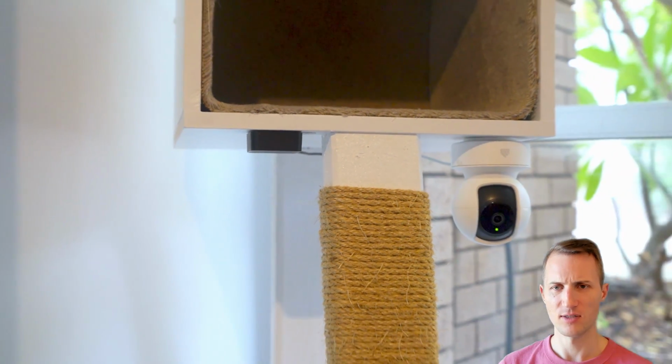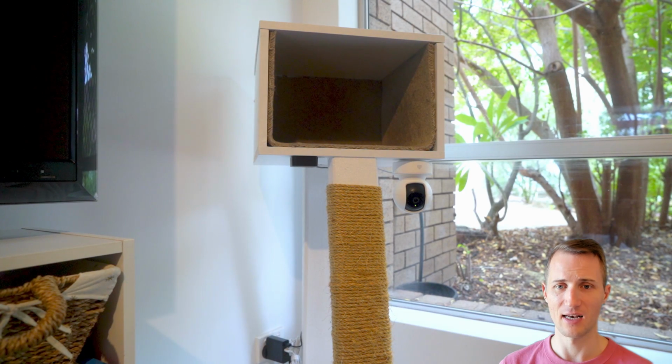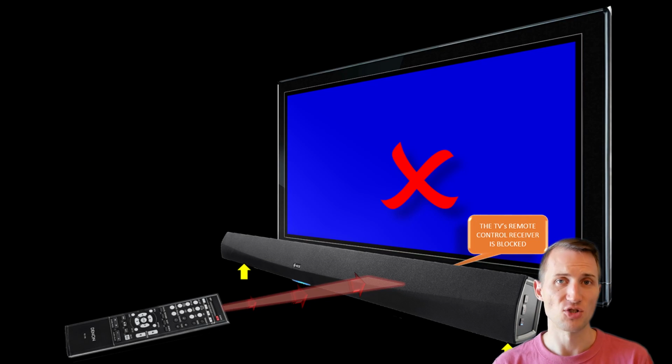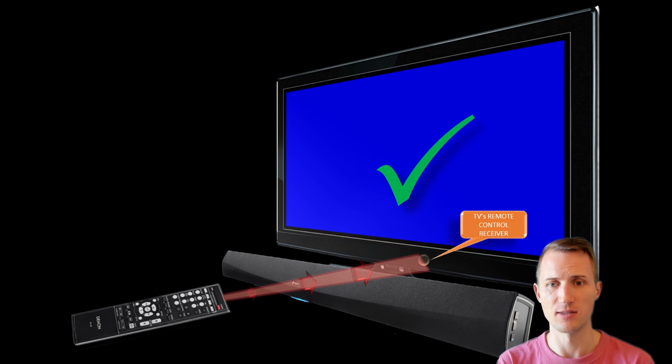This is the sensor in the context, and what's important is that it has clear line of sight to the air conditioner. The sense check is that if your remote control can be picked up from that place where the sensor is, then the smart remote control should be able to work from there as well.